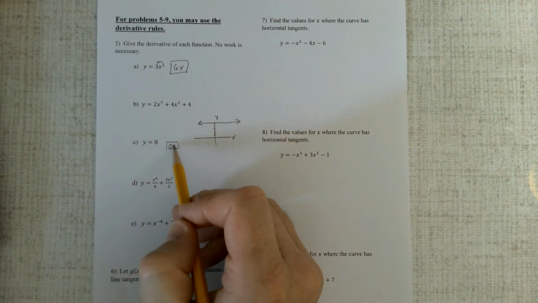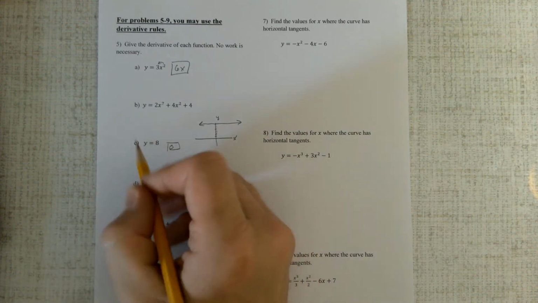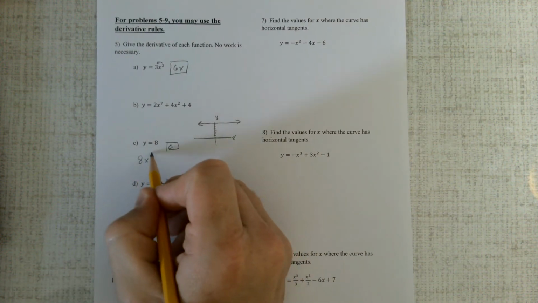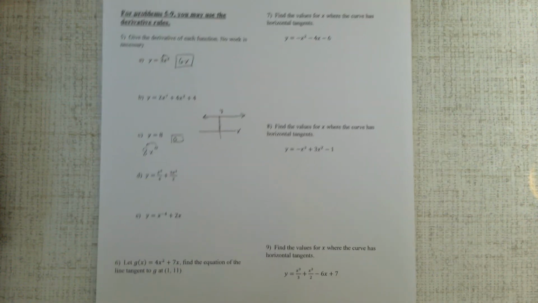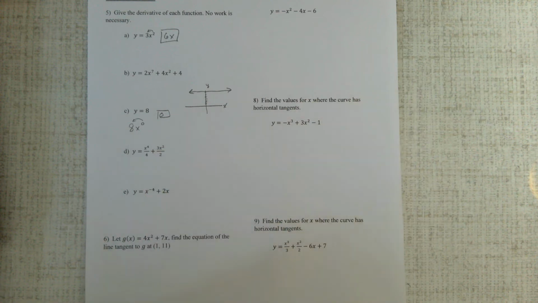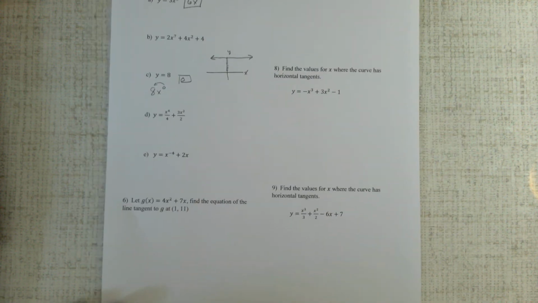So if you have a constant, the slope is always 0. How does that work? Well, that works like this. That's 8x to the 0 power. And if I multiply that down, I'm left with nothing. Just be careful of the fractions here. Make sure you do your work, but you have a fraction, and use a negative.